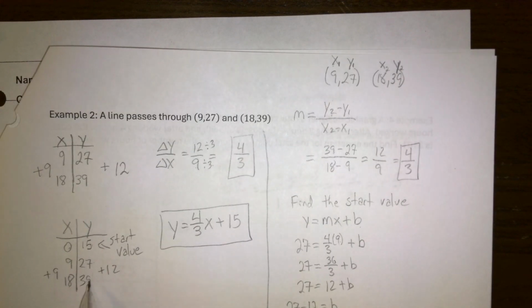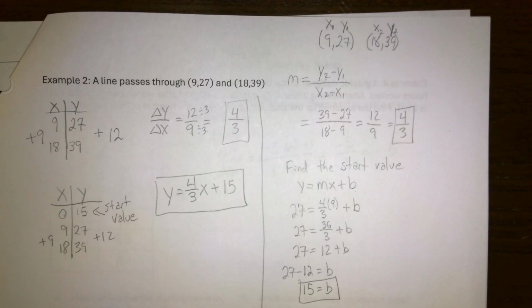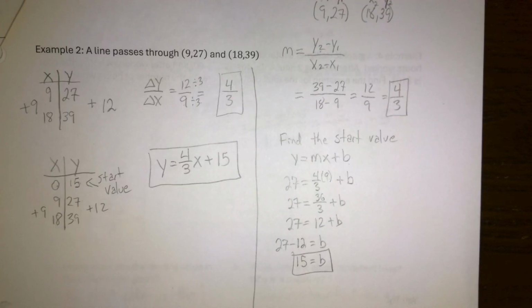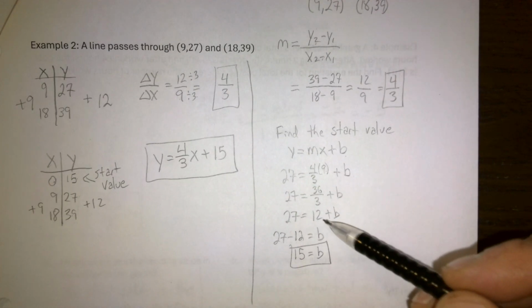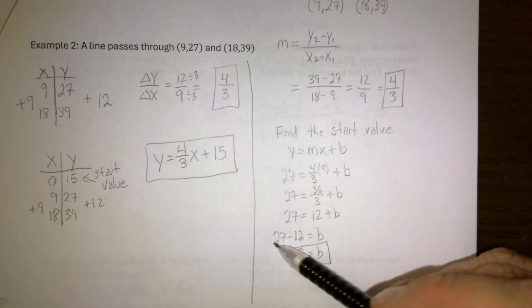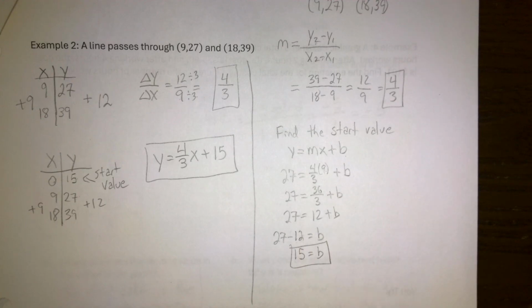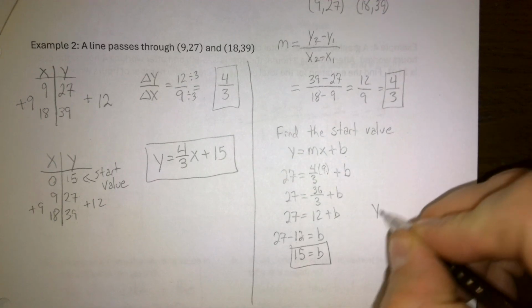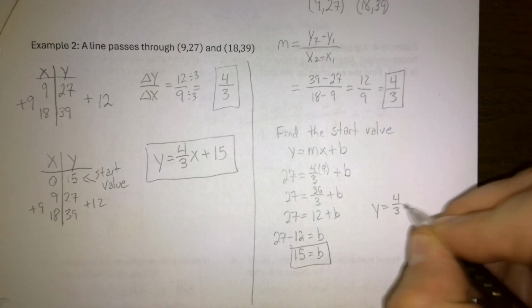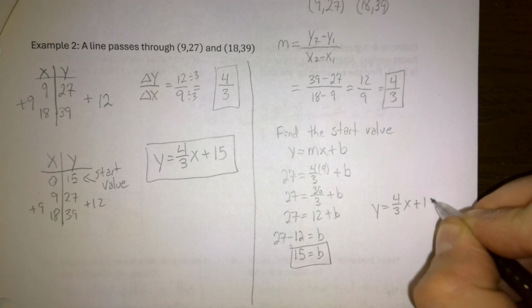The same thing we got here, when we backtracked on the table. So you do wind up with the same value here. When you flip the 12, it becomes negative. 27 minus 12 does give you the 15. It's the same y-intercept that you got. So your equation here is 4/3 x plus 15.